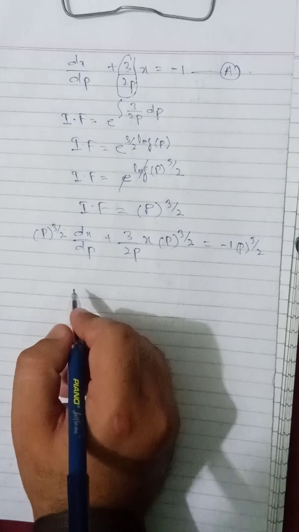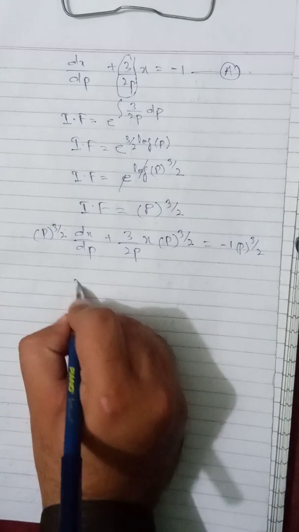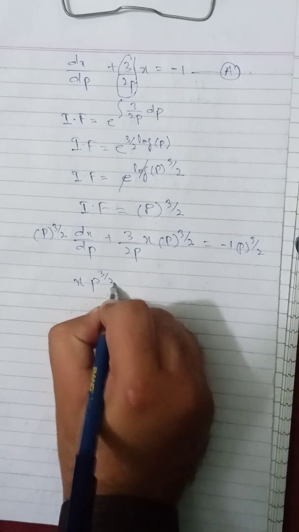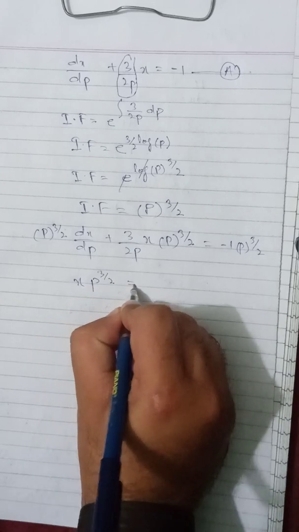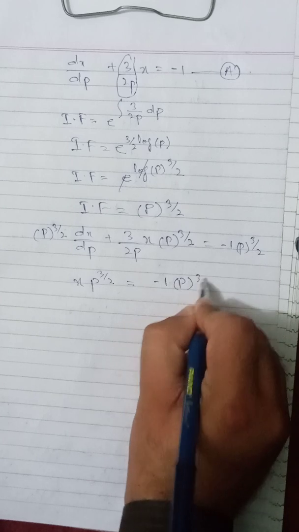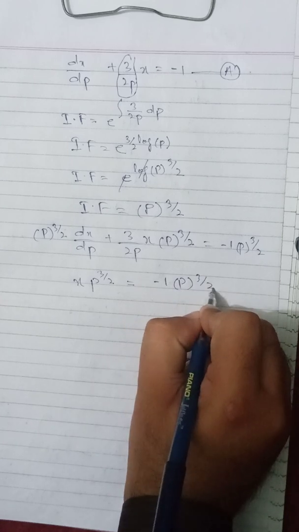Now this is the product rule, so it is equal to d by dp of x p power 3 divided by 2, equal to minus 1 p power 3 divided by 2.